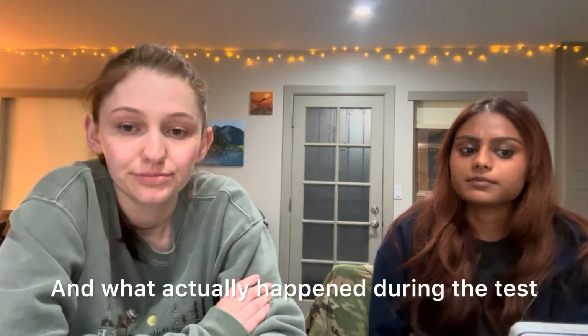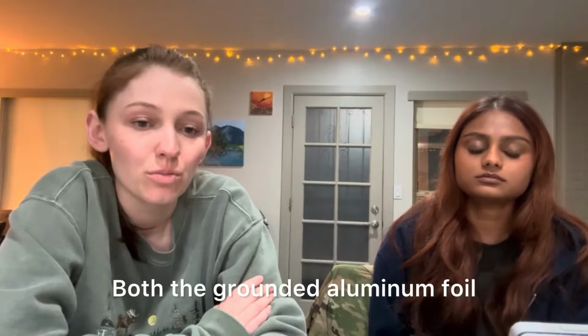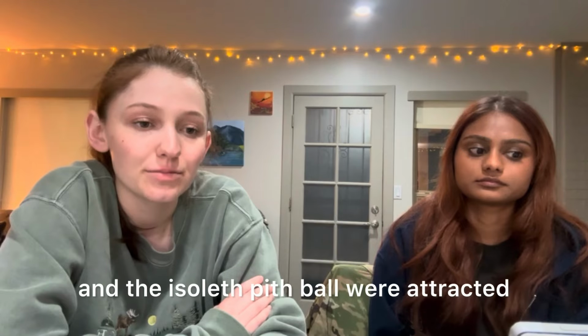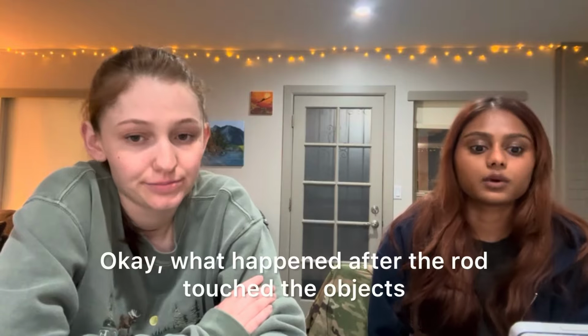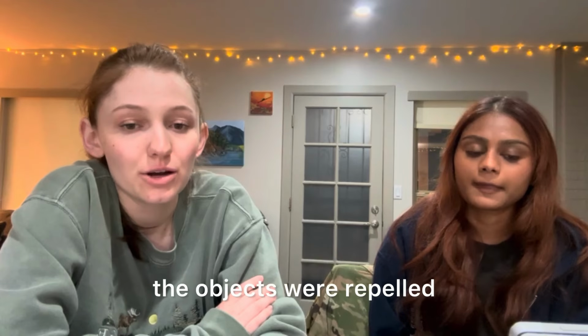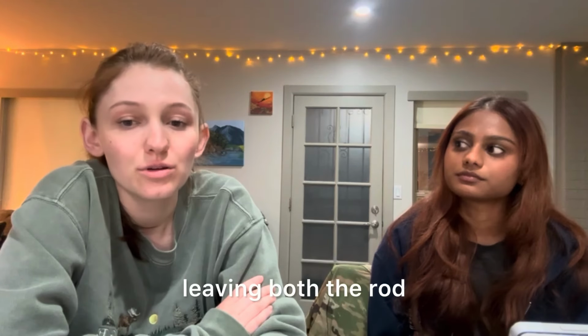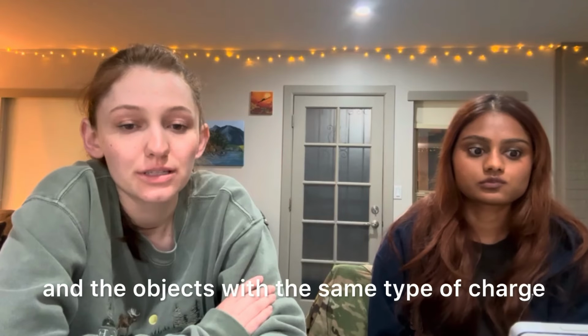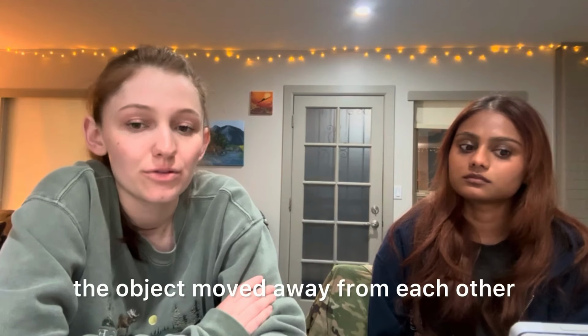And what actually happened during the test? Well, our observations matched our predictions. Both the grounded aluminum foil and the isolated pith ball were attracted to the charged rod without any contact. Okay, what happened after the rod touched the objects? After contact, the objects were repelled. This is because charge transferred by conduction, leaving both the rod and the objects with the same type of charge. Since like charges repel, the objects moved away from each other.